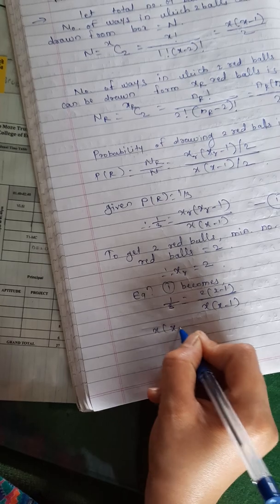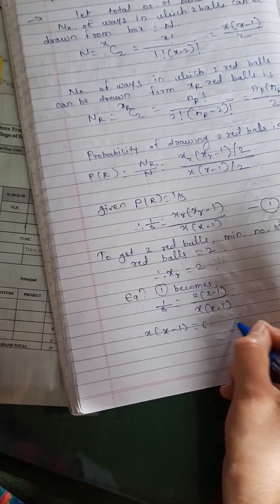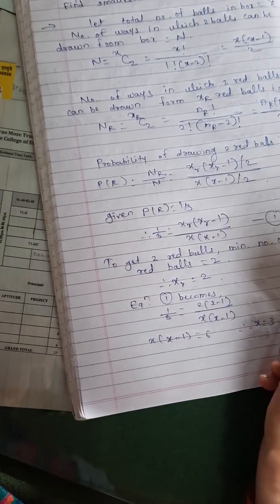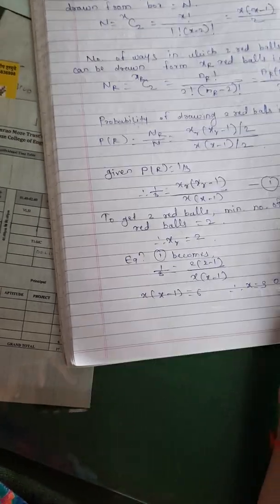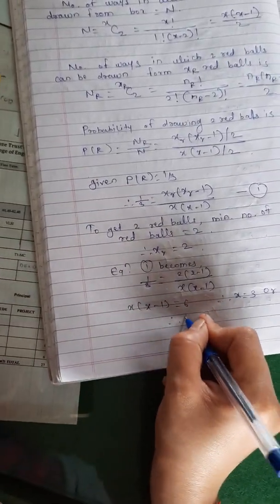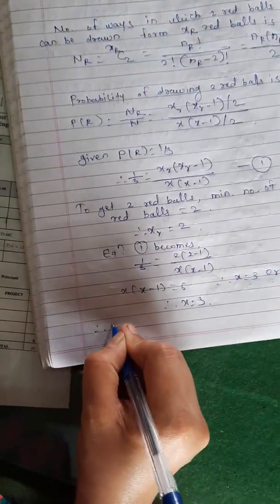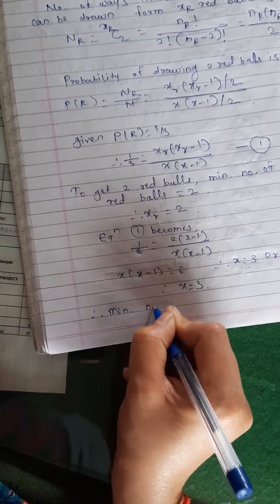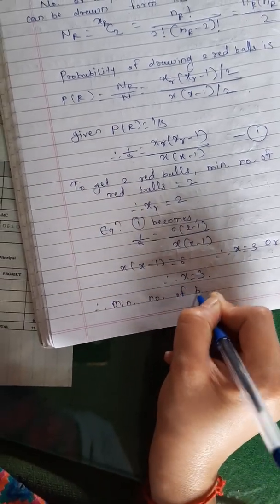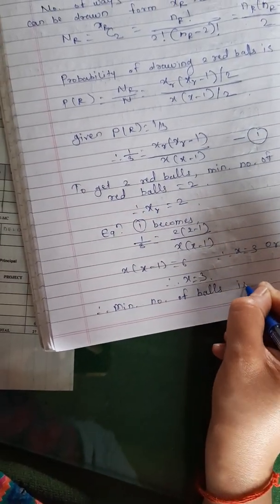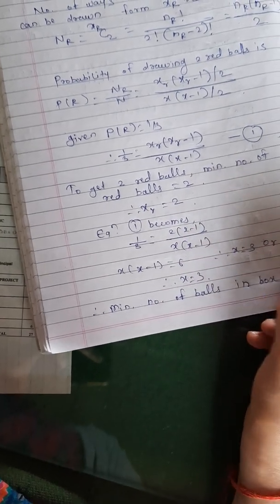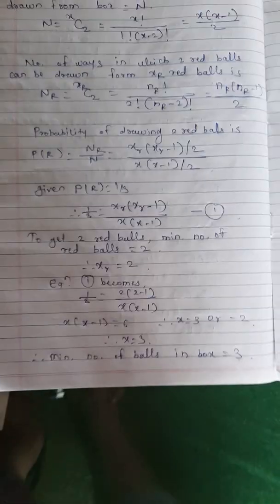So x into x minus 1 is equal to 6. So x is equal to 3 or minus 2. So we consider x is equal to 3. Therefore the minimum number of balls in the box is 3.